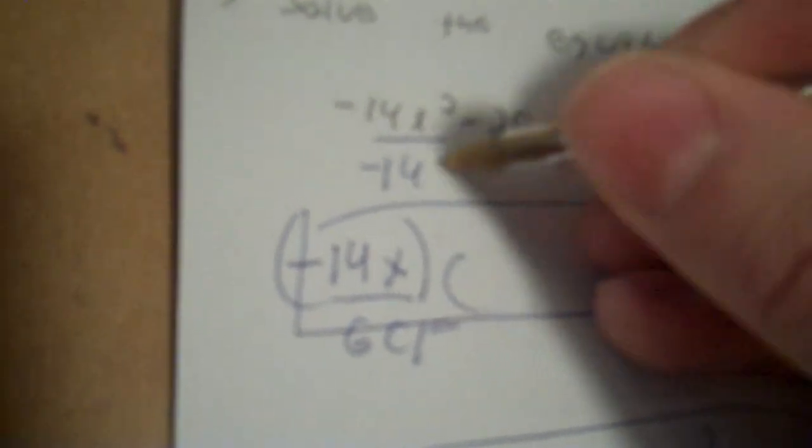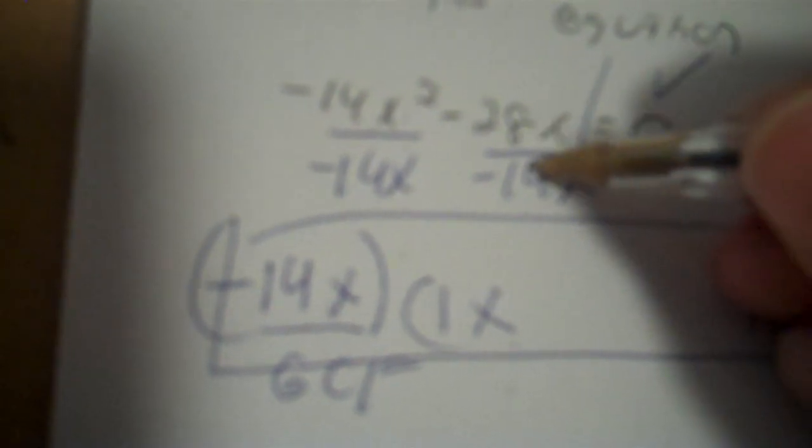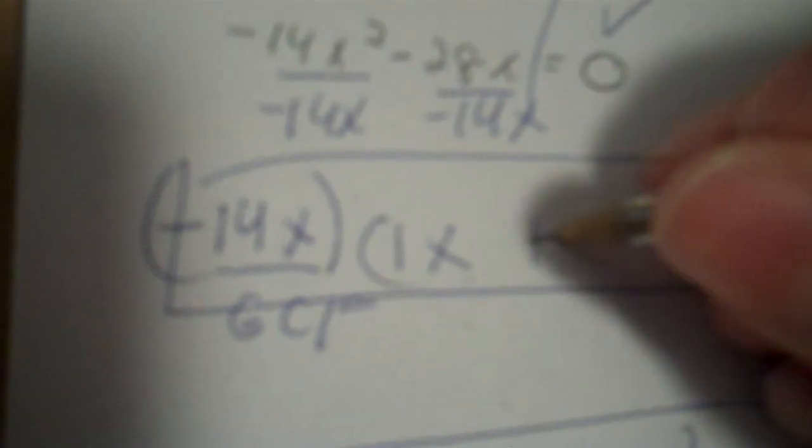Okay, so I will factor out the expression negative 14x from this binomial. So that's 1, and then x second divided by x, you get a 1 cancellation, but there's an x remaining, and then negative 28 divided by negative 14 is positive 2.